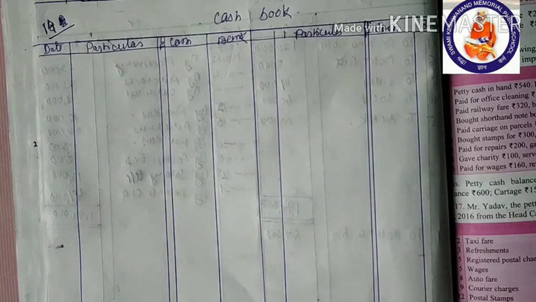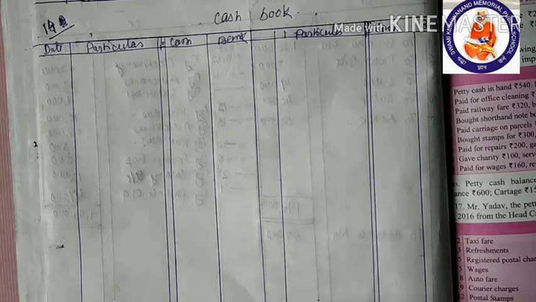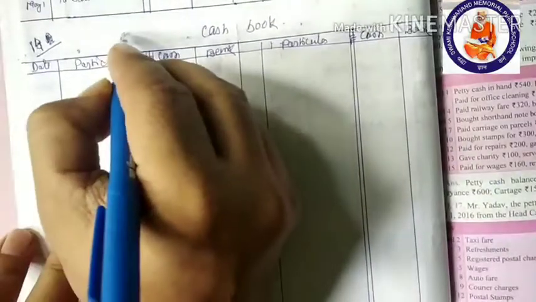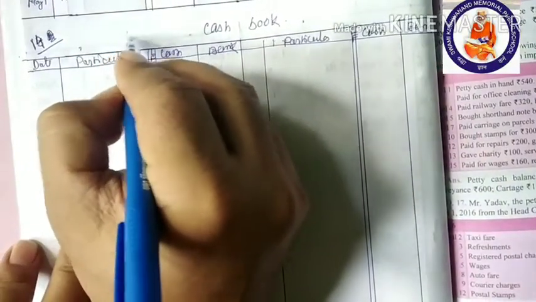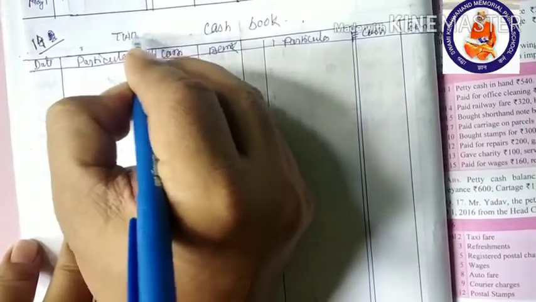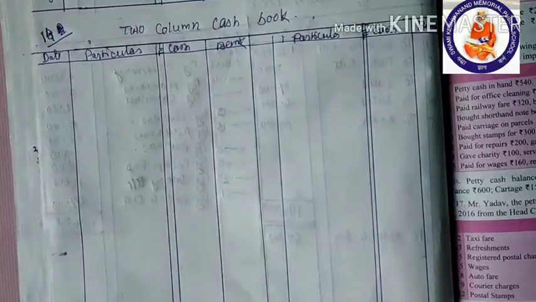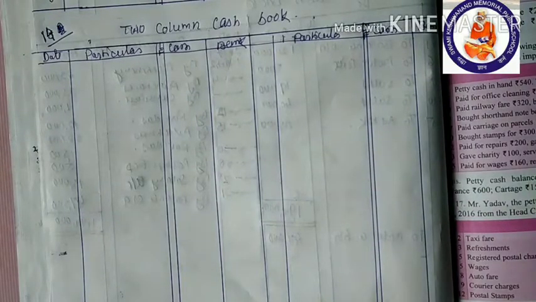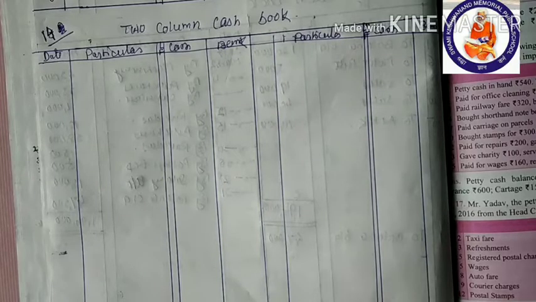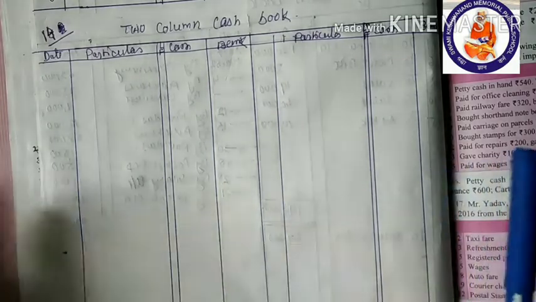Today we are going to take another question related to two column cash book. It is two column cash book. Two column cash book we are doing, same like that we had done earlier. Okay, so this is here.